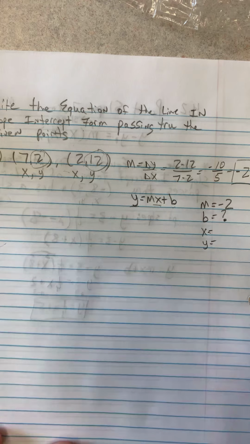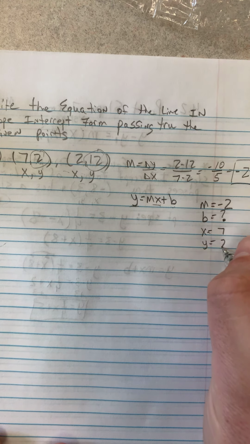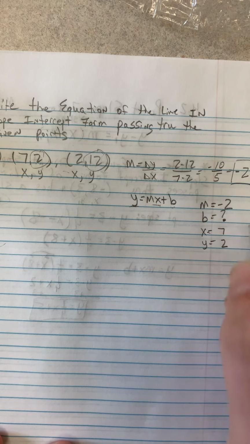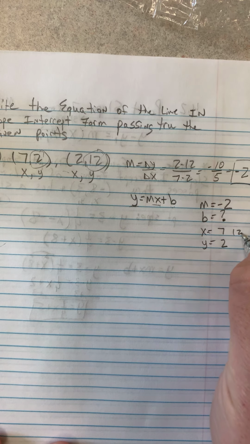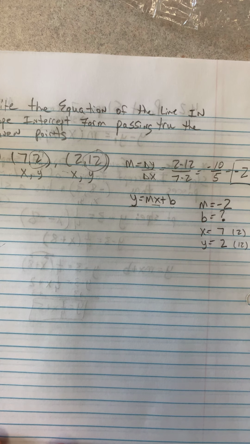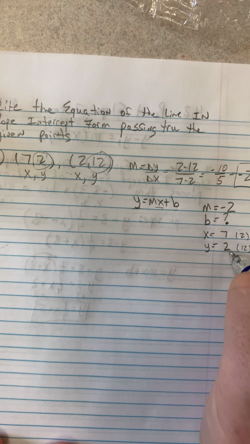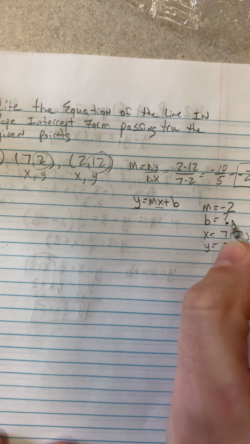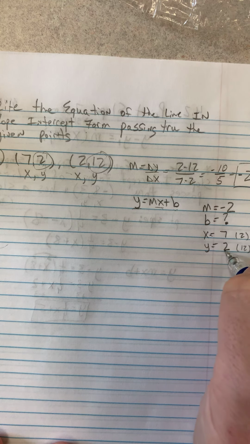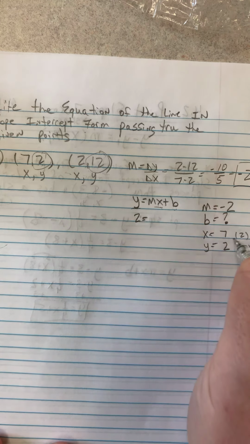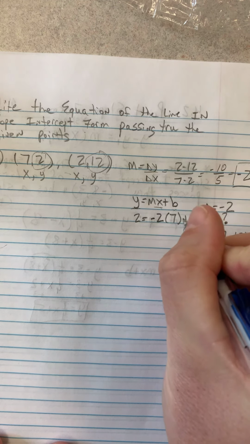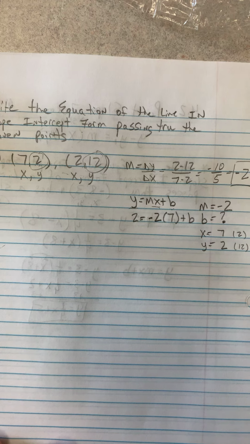I don't know, let's just choose (7, 2). So I have an x of 7, a y of 2, and I could easily have chosen an x of 2 and a y of 12, and you are still going to get the same answer. Plug in what you know. Y in this one is 2. Your slope is negative 2. Your x is 7, and you are looking to find b.